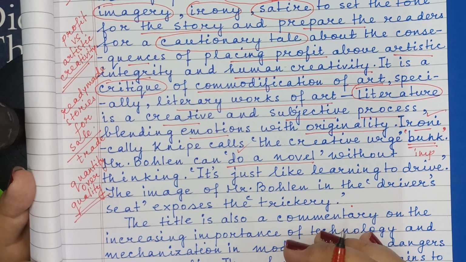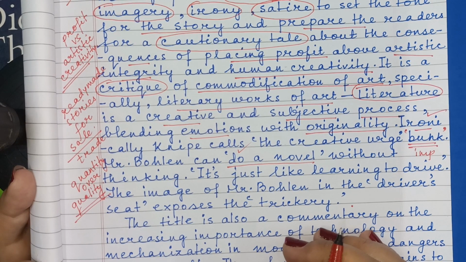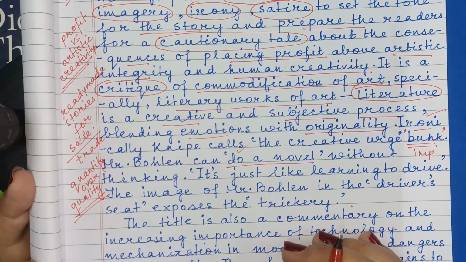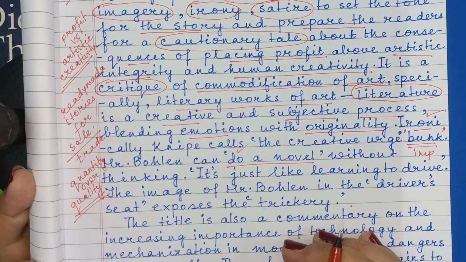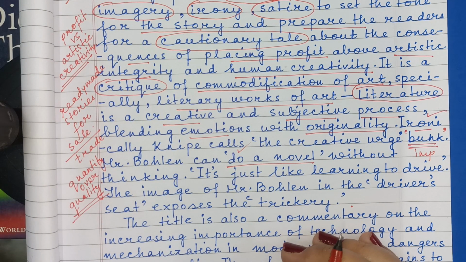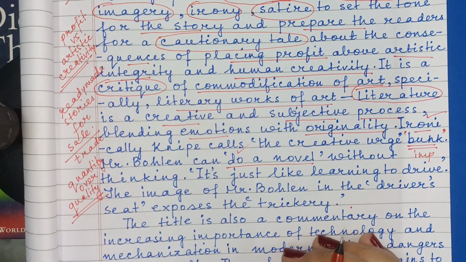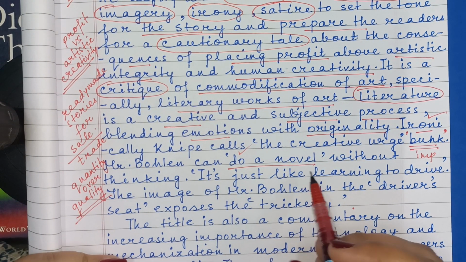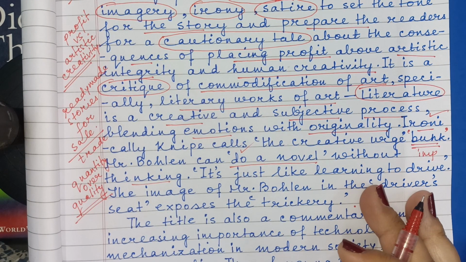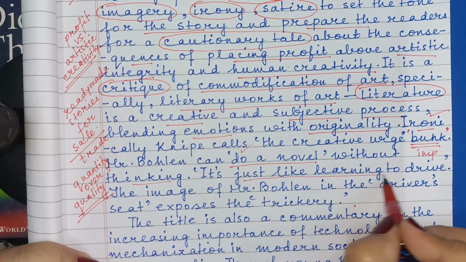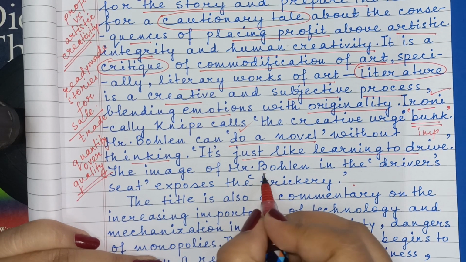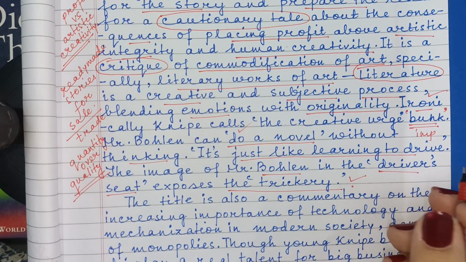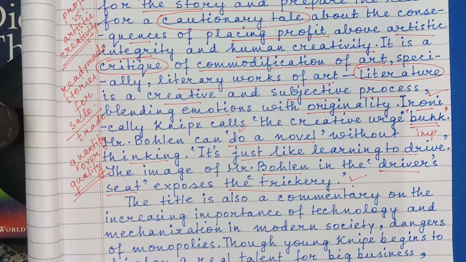It's all about production, about doing activity. And what kind of activity? A mechanical, artificial activity. So, subjectivity of literature versus objectivity of machine. This is another important aspect. So, prepare the themes also for your answer, long answer question. Now, Mr. Bolin can do a novel without thinking. There is no need to think too much. Is just like learning to drive. The image of Mr. Bolin in the driver's seat exposes the trickery. This is a sham. This smacks of trickery.